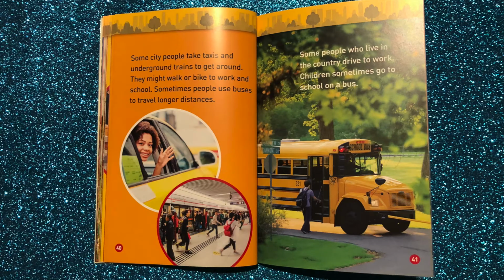Some city people take taxis and underground trains to get around. They might walk or bike to work and school. Sometimes people use buses to travel long distances. Some people who live in the country drive to work. Children sometimes go to school on a bus.